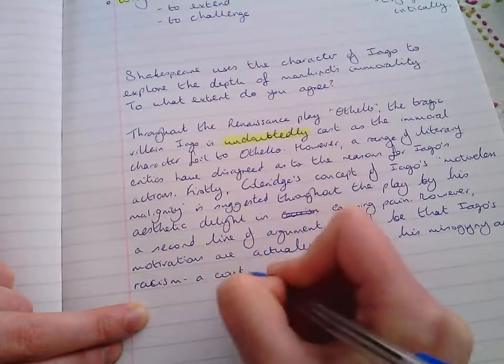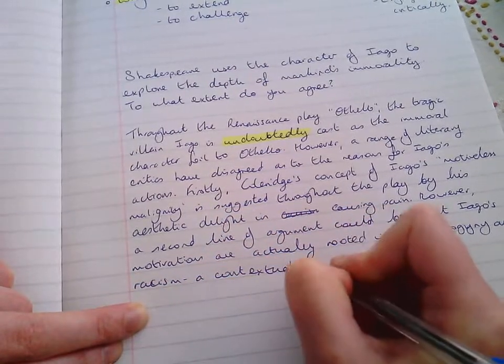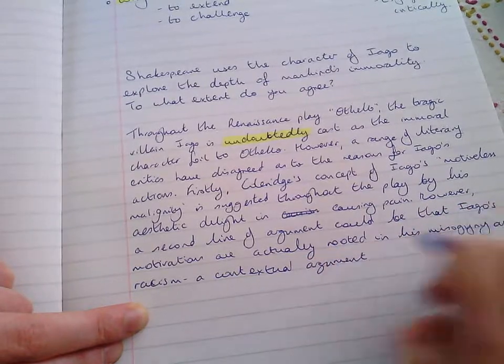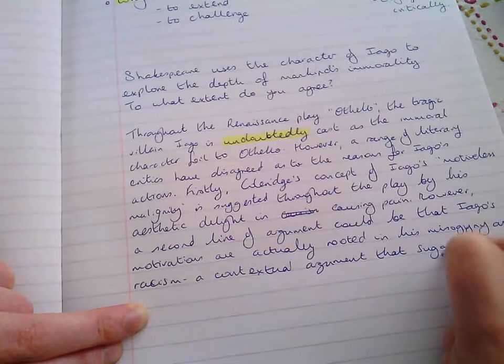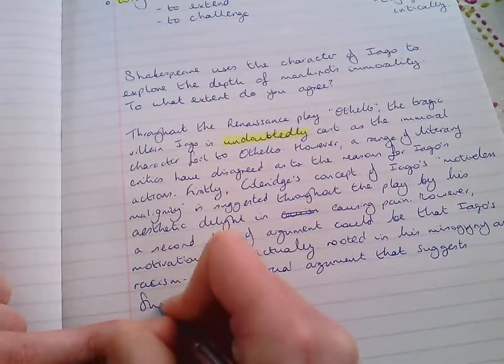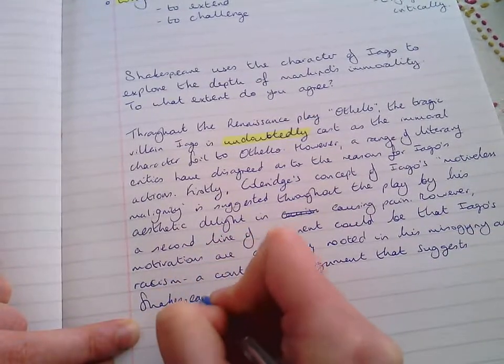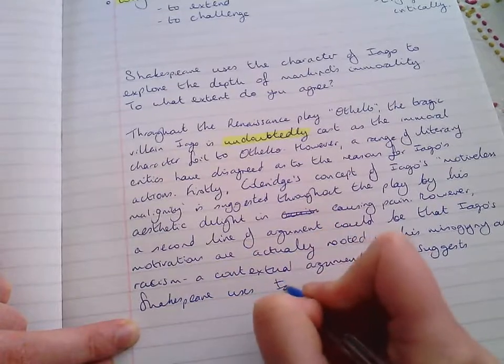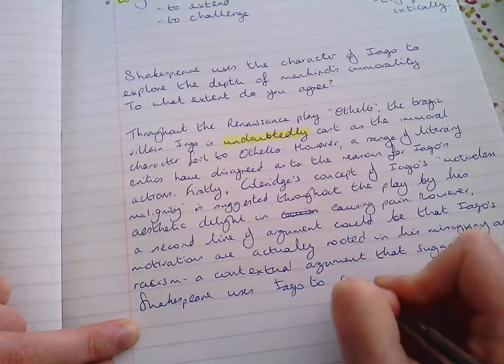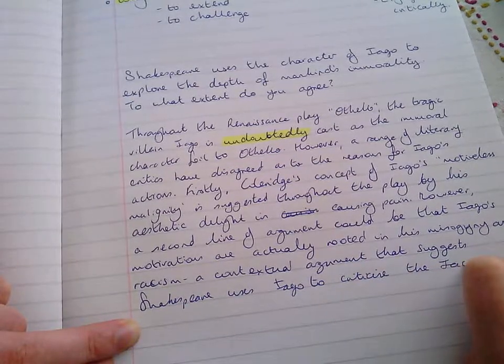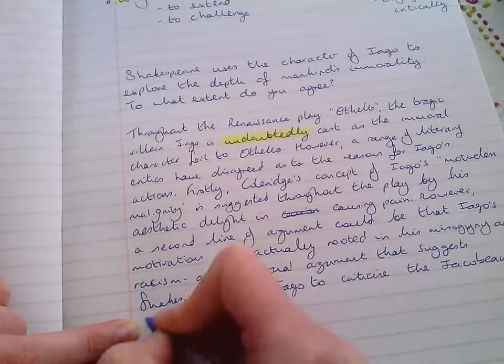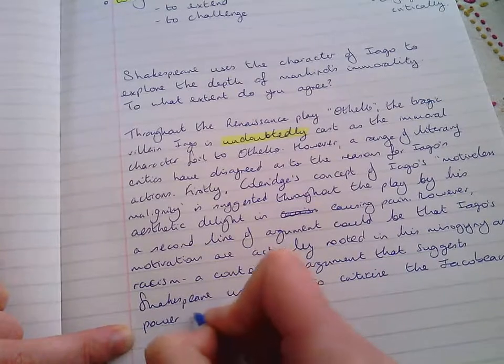A contextual argument that suggests Shakespeare uses Iago to criticise the Jacobean power structures.